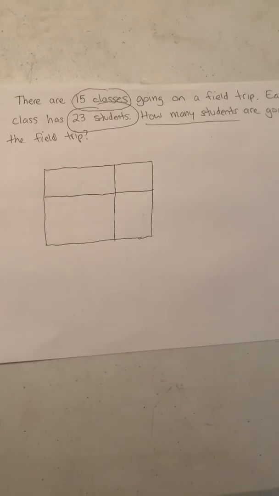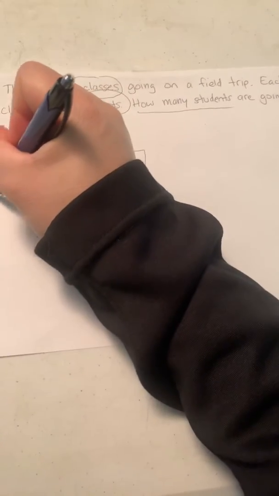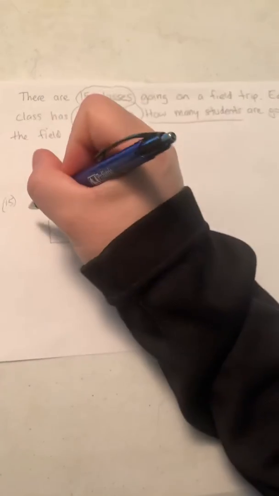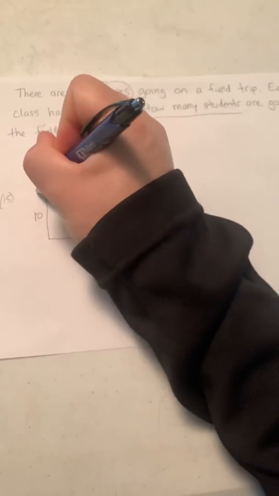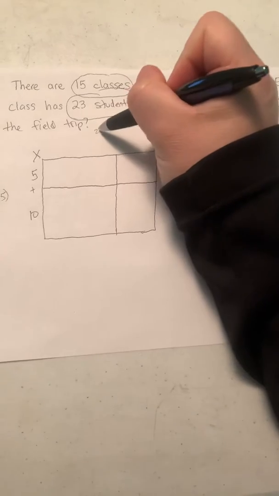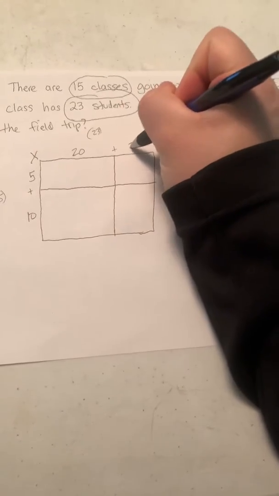I'm going to put my first number as my vertical number, so 15. And I'm going to break 15 up into 10 and 5. I'm going to multiply that by my second number. 23 is going to be up top. That's going to be 20 plus 3.